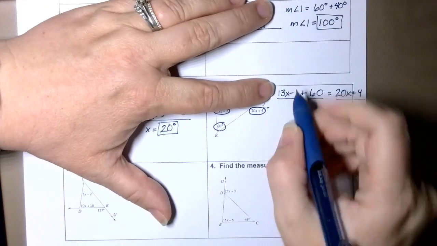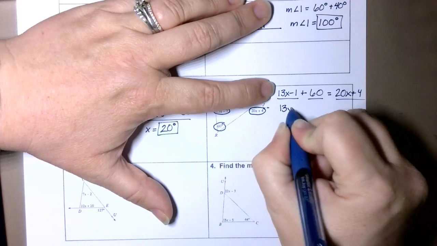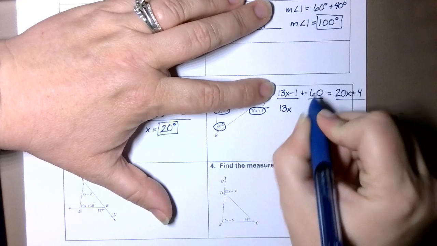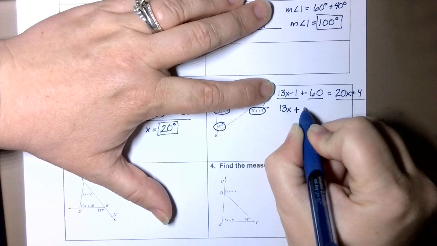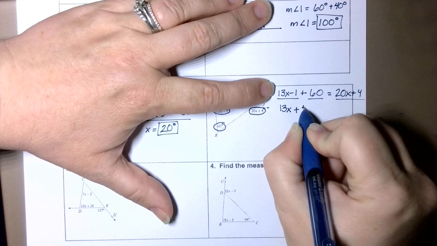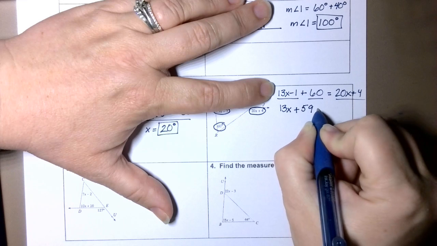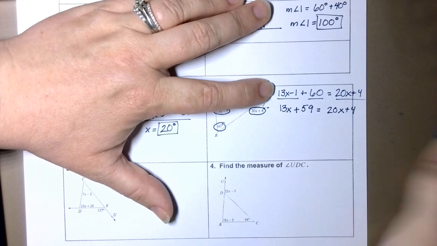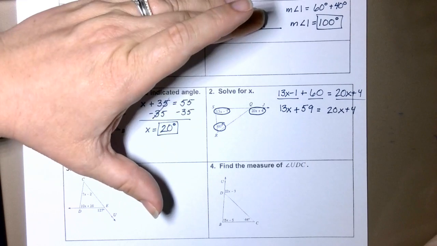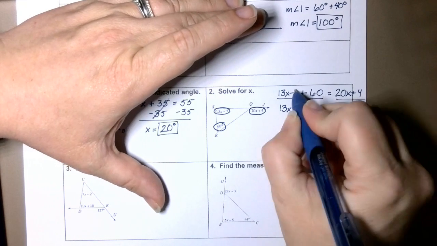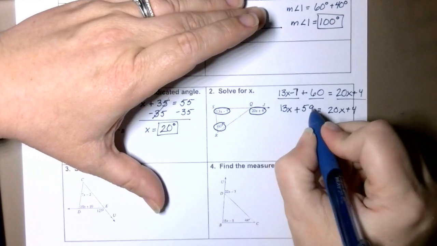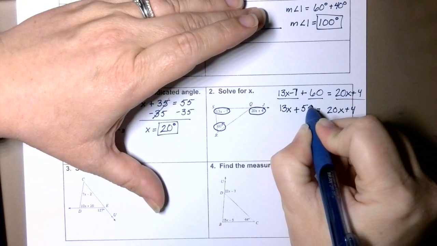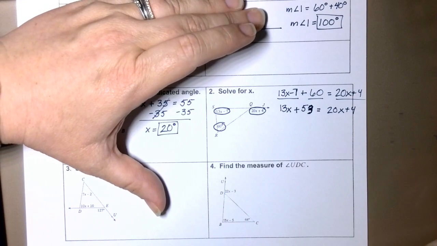Now, on the same side here, I have 13x, and then what would negative 7 and positive 60 give me? Positive what? 53. Yeah? Thanks for catching me before I got too much further.